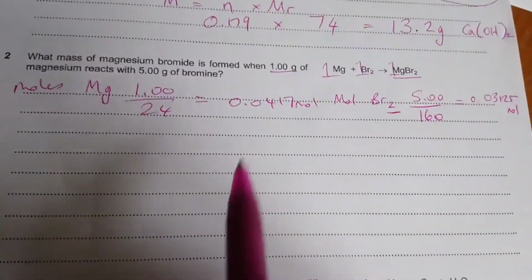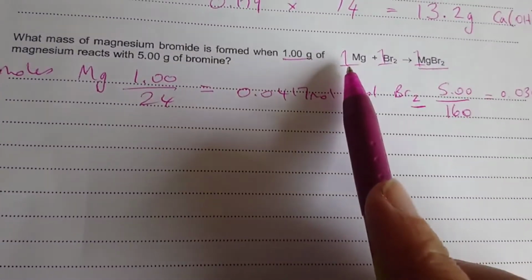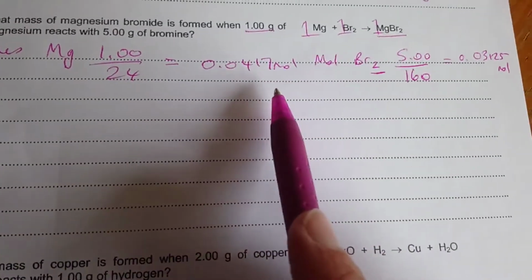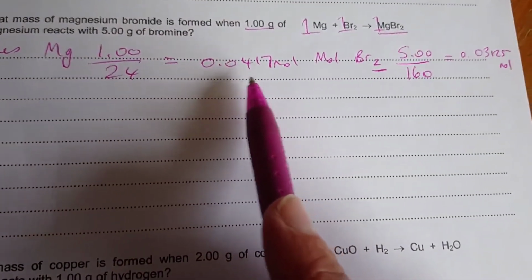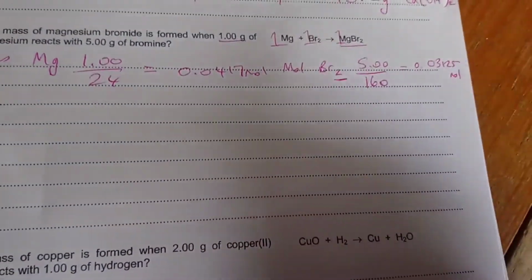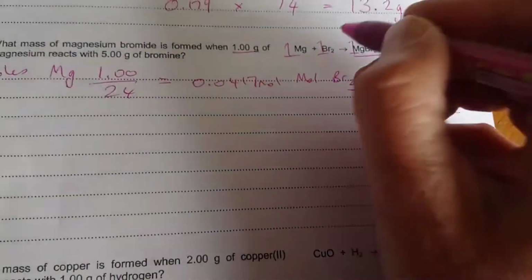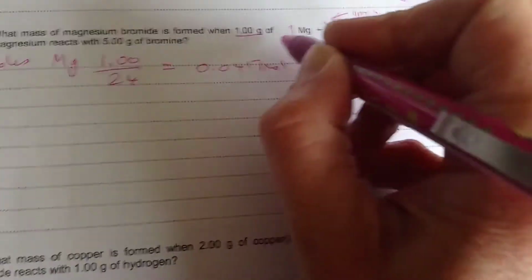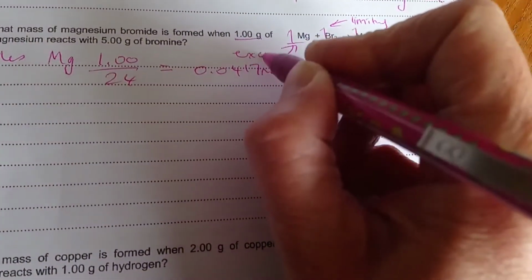Okay, so we know that one of these is limiting, one of these not. The ratio should be 1:1 to make 1 mole of magnesium bromide. So we look for what the smaller one is, which is 0.03125. So we know that the bromine is going to be limiting. Our magnesium is in excess.